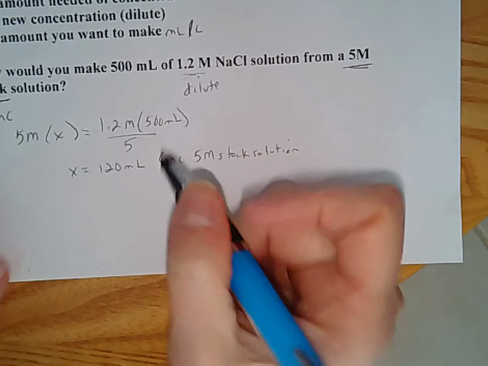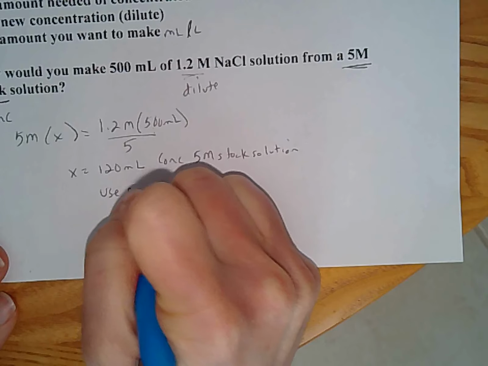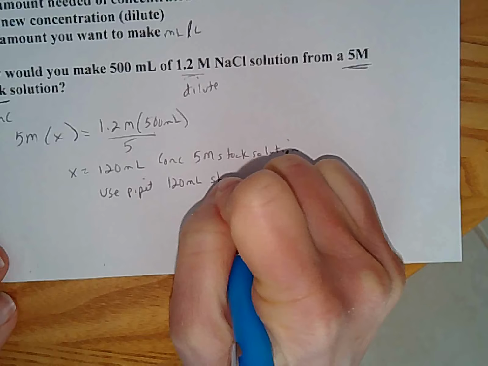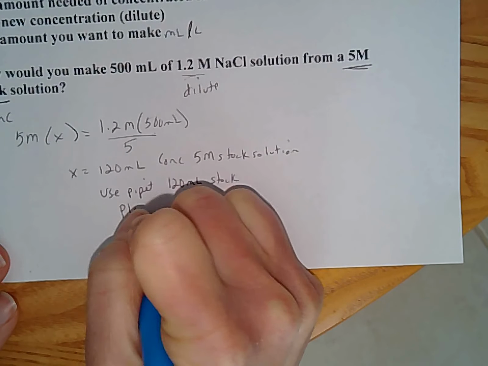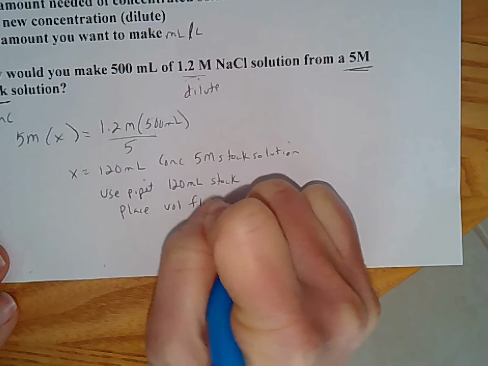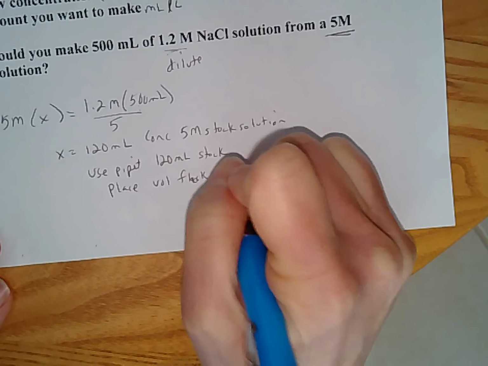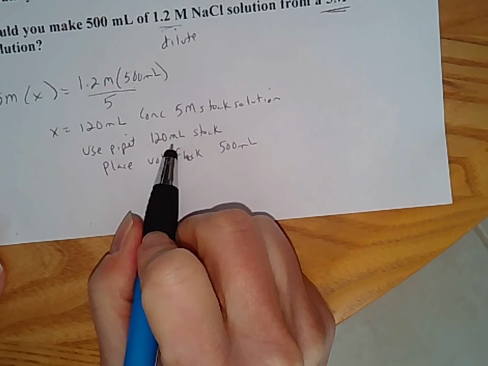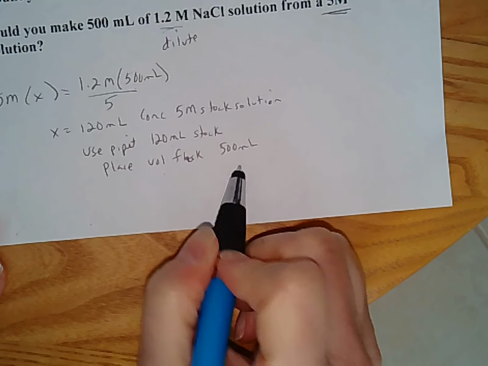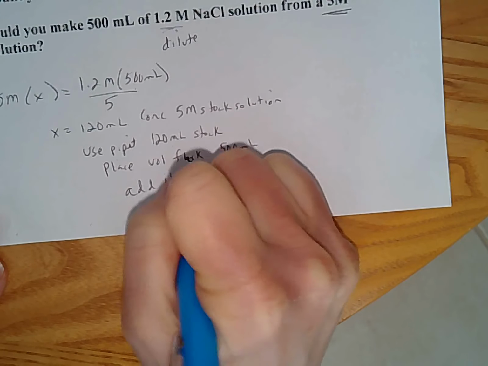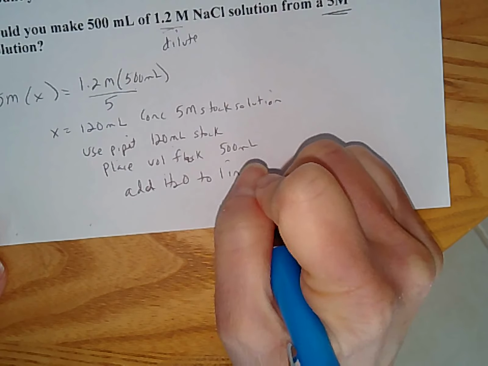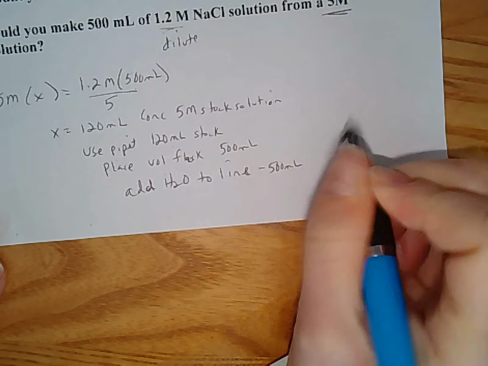So if I go back to my problem here, I'm going to use a pipette and extract essentially 120 mils of that stock solution. And then I'm going to place it into a volumetric flask of about 500 mils. And then I'm not done at that point. So I'm taking the stock and putting it into the volumetric flask. And then I'm going to add water to the line. So the line is going to be exactly 500 mils.